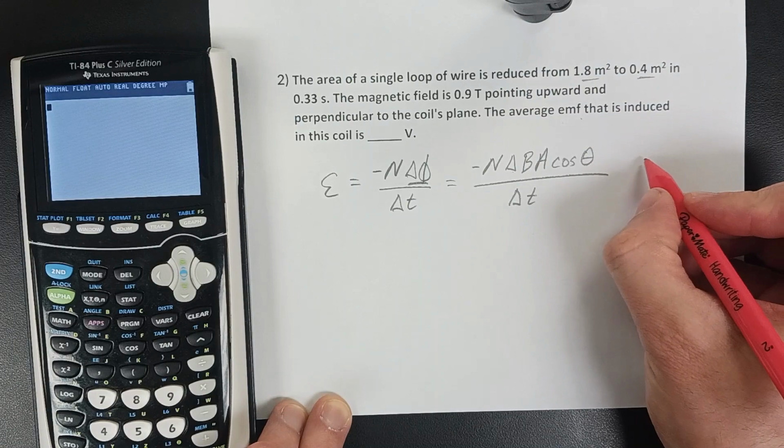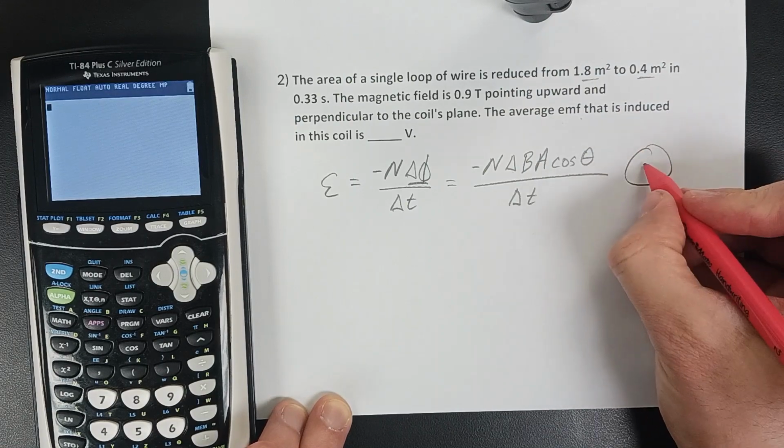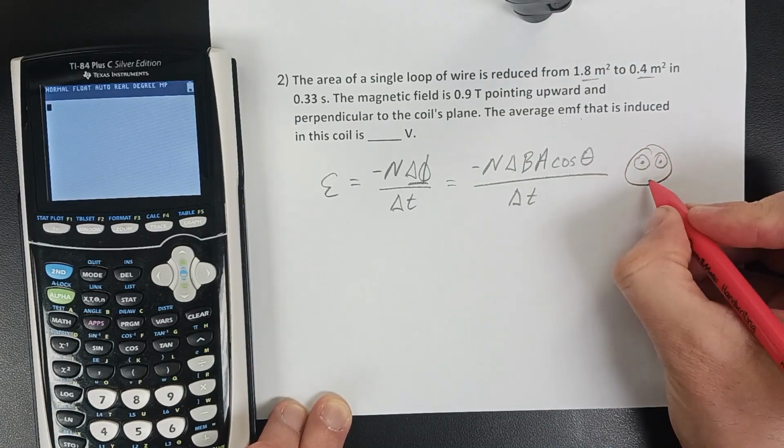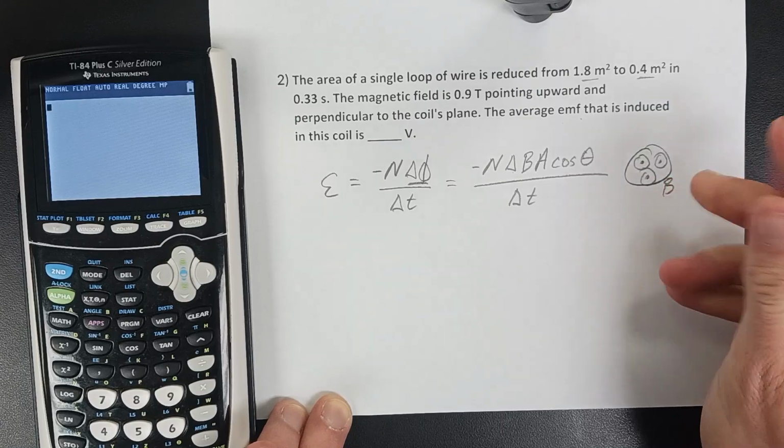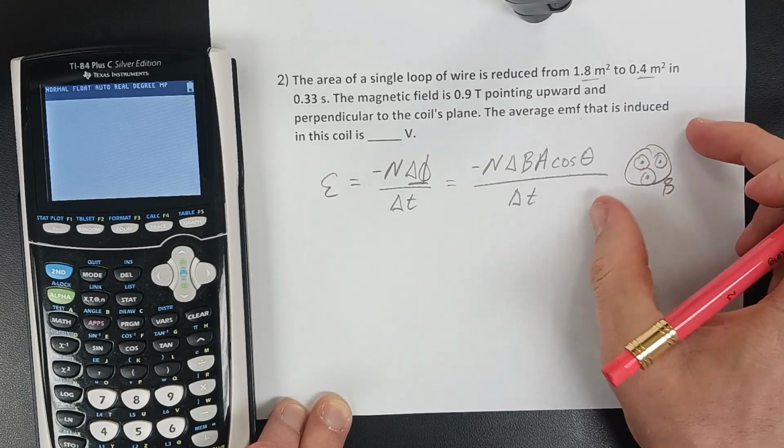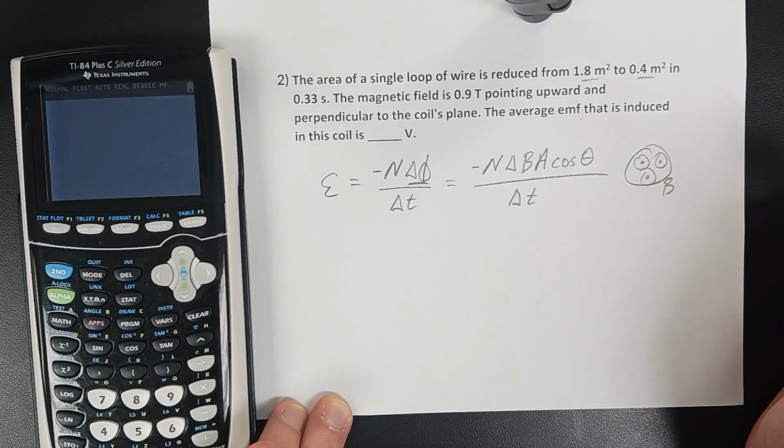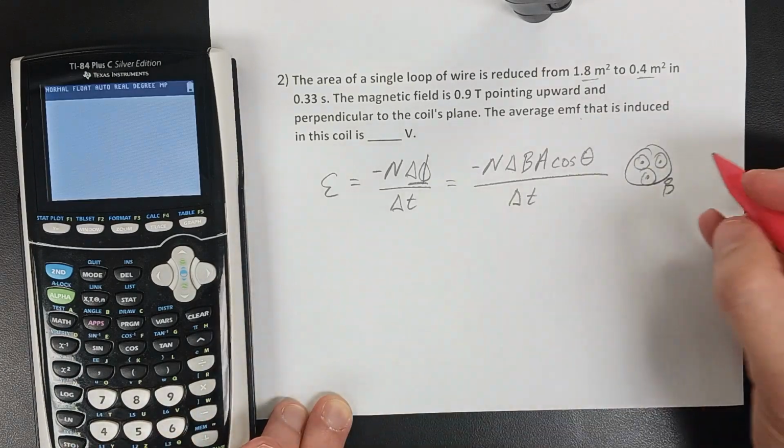So imagine we have this loop of wire. It has a magnetic field inside of it. The wire is shrinking, so the magnetic flux is decreasing because of that change in area.